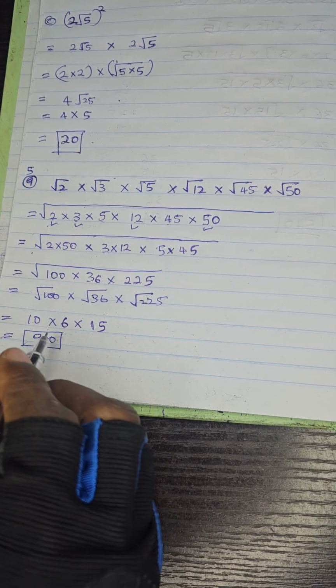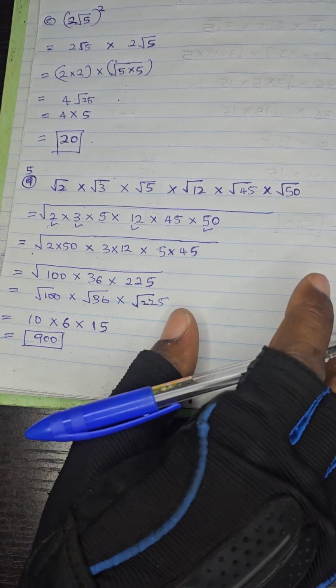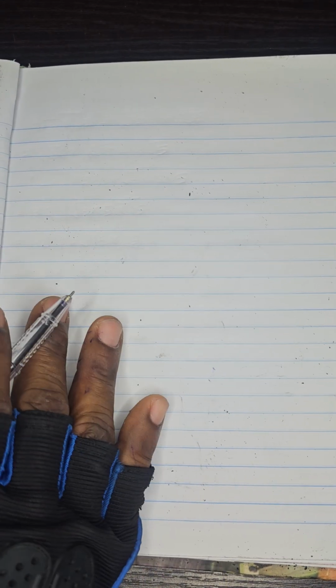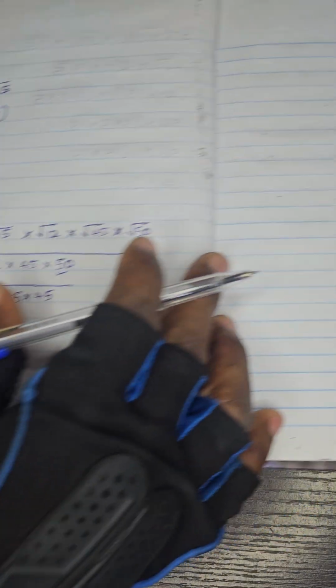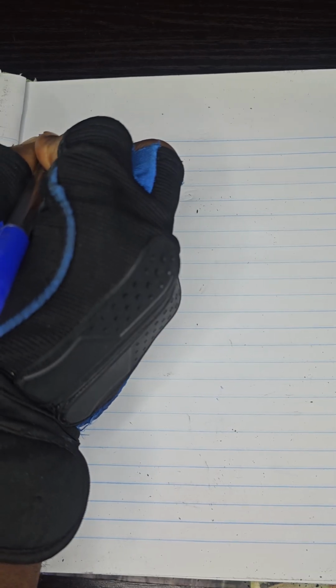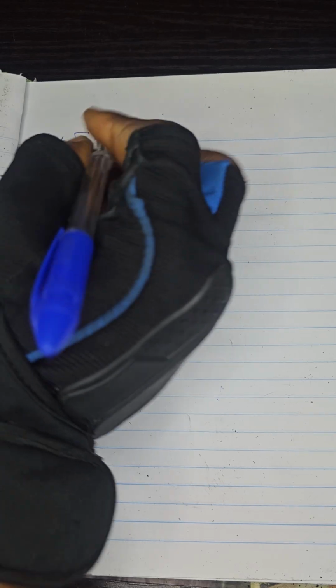So let me solve this example again without using this method. You see the long process we would have gone through if we didn't use this approach. But I'm also solving it for the benefit of those who might not know how to play with these numbers here, so they can continue without confusing themselves. So we have a question: root 2 times root 3.